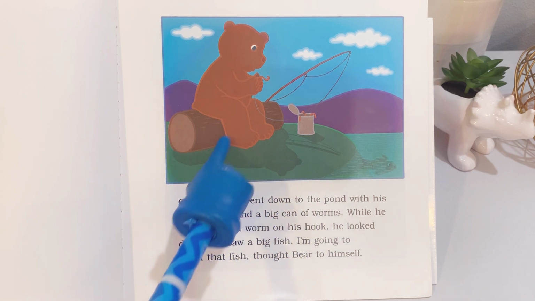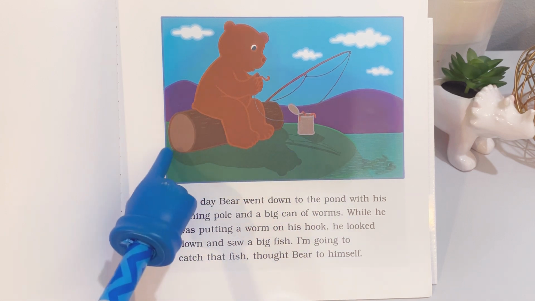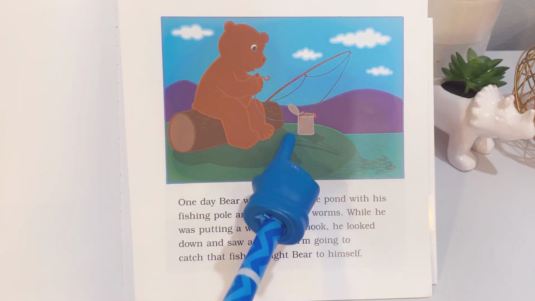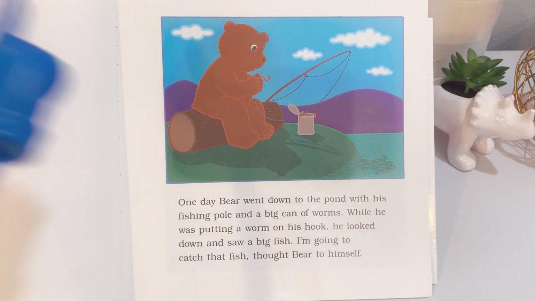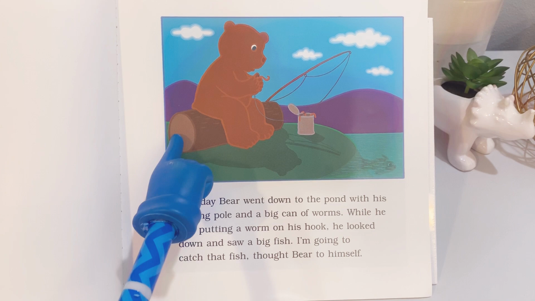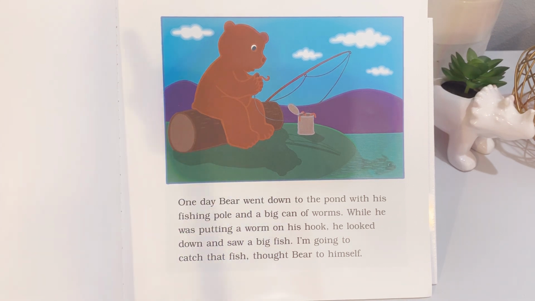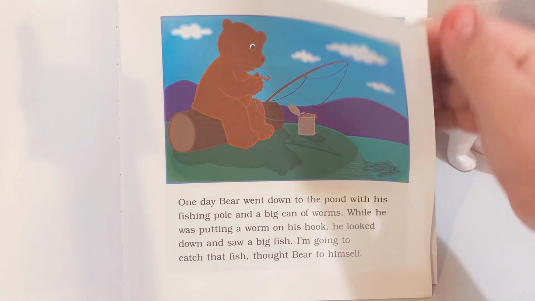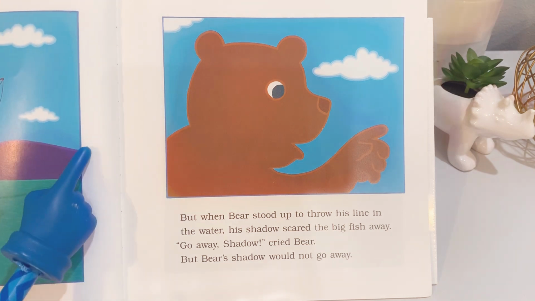So right here we do see his shadow. What's his shadow doing? Is it standing or is it sitting? I don't see legs, so I'm pretty sure he's sitting because look, we see the shadow of the log also. Let's go ahead and read the next page.